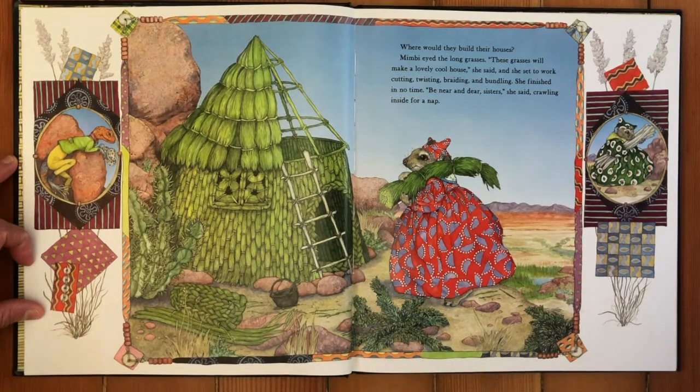Where would they build their houses? Mibby eyed the long grasses. "These grasses will make a lovely, cool house," she said, and she set to work, cutting, twisting, braiding, and bundling. She finished in no time. "Be near and dear, sisters," she said, crawling inside for a nap.